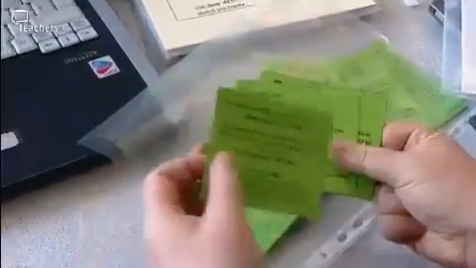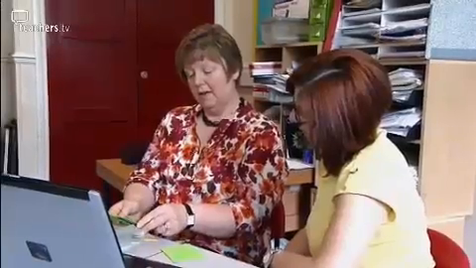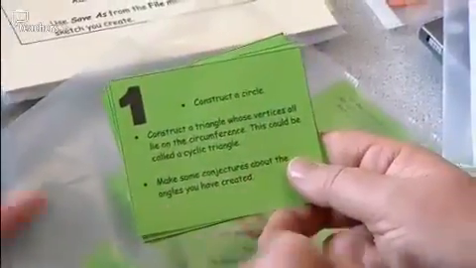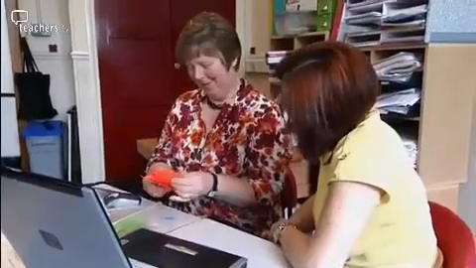One group of pupils would have step-by-step instructions for what to construct and what to investigate. The second group would have a set of cards with fewer instructions. So this one just says construct a circle, construct a triangle whose vertices all lie on the circumference, and make some conjectures about the angles you've created. And the third group would have just the text of the theorems themselves to work from. This is going to be a real experiment. Let's see what happens with these students.